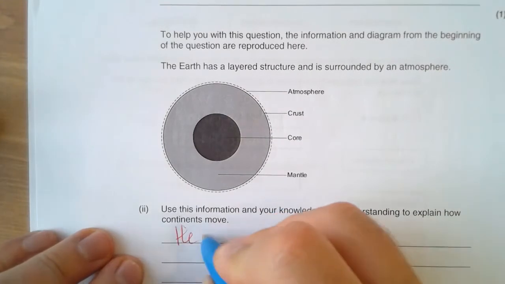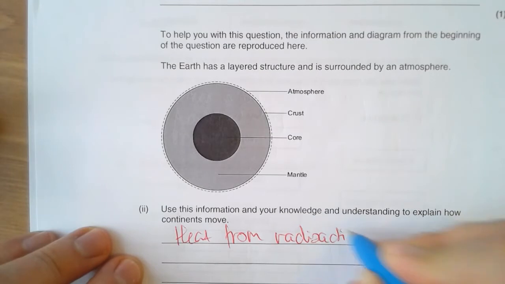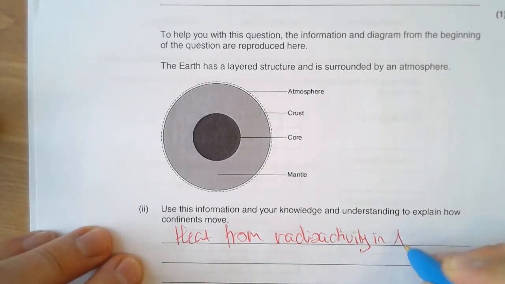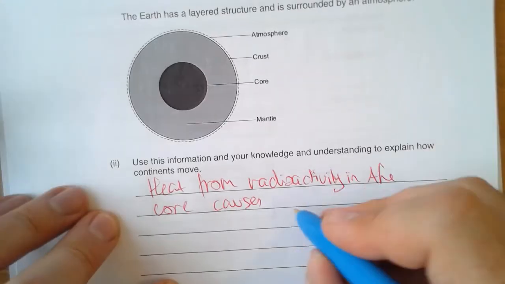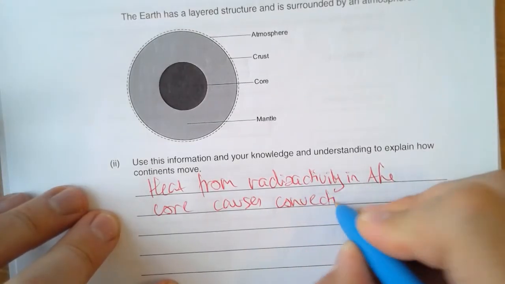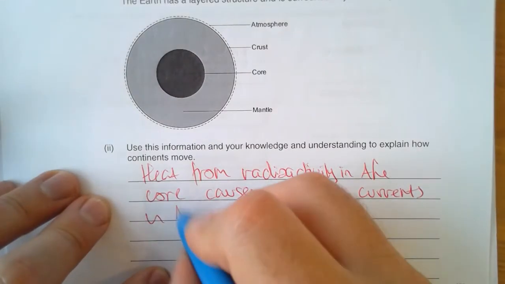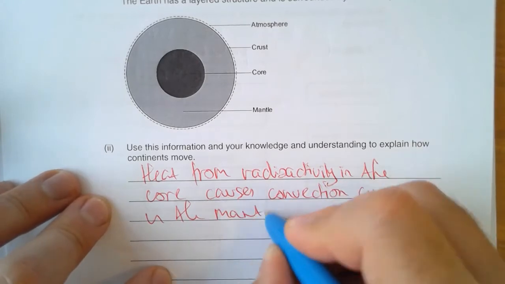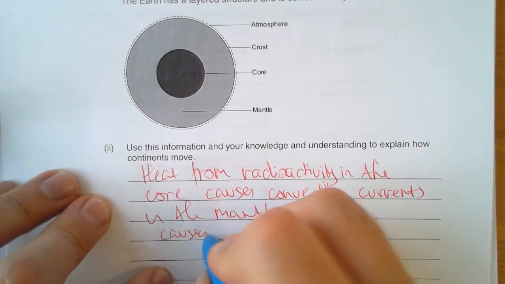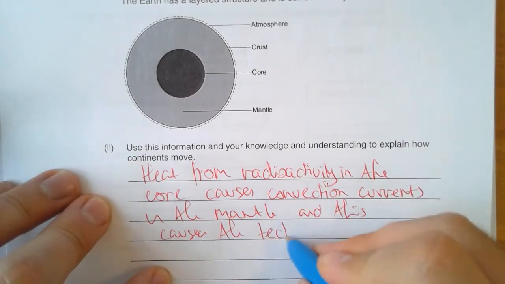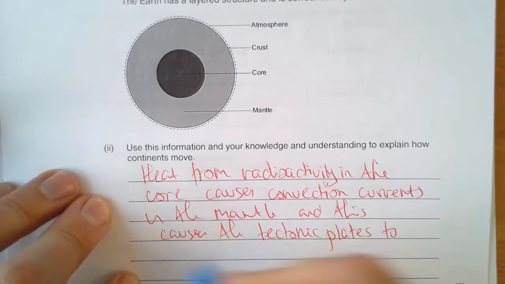So heat from radioactivity in the core causes convection currents in the mantle, and this causes the tectonic plates to move.